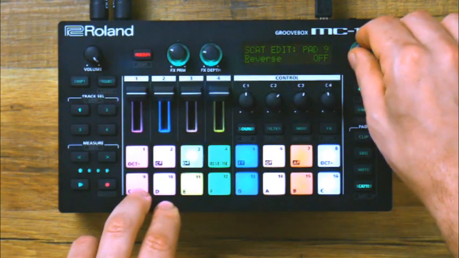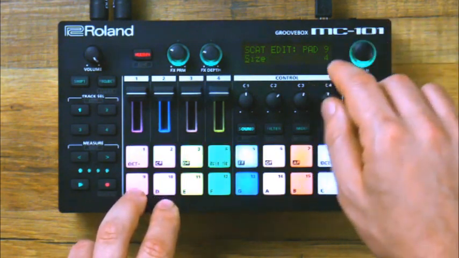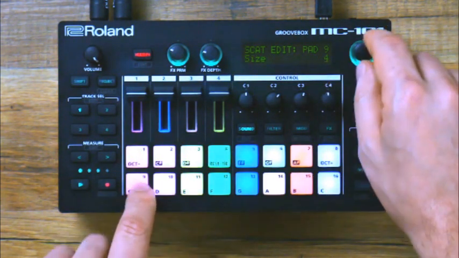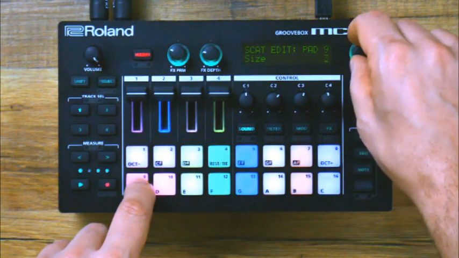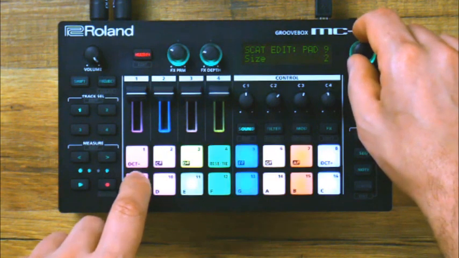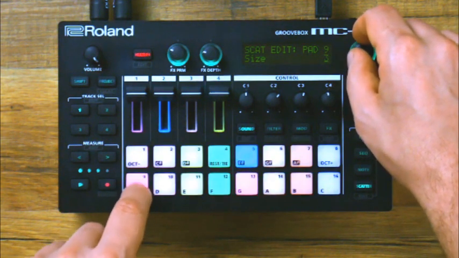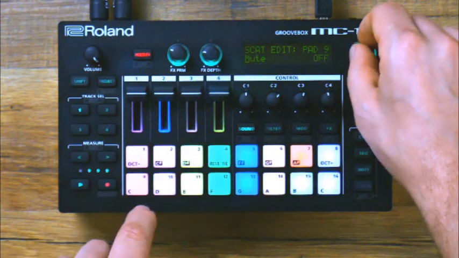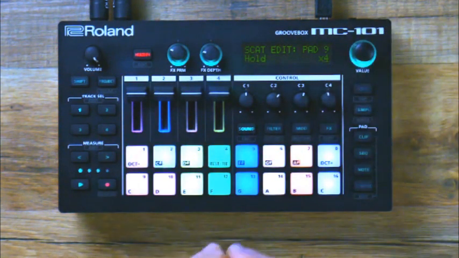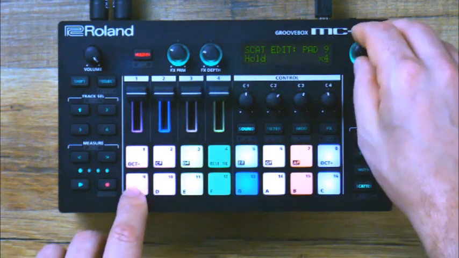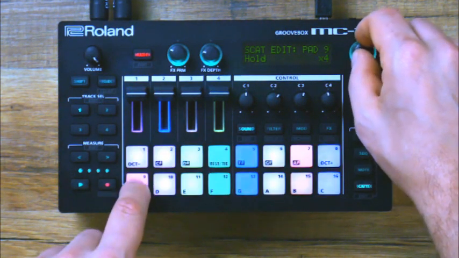And if I leave that there, I can also see how that interacts with the different parameters in the scatter section. Hold will also hold the scatter buffer that it's repeating over more steps. So that sounds like this.